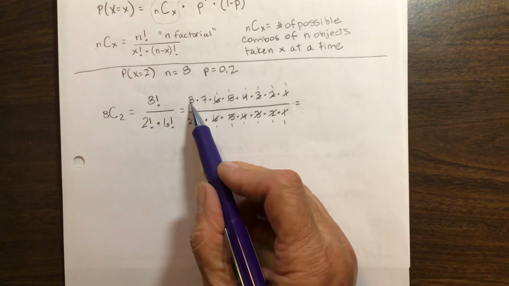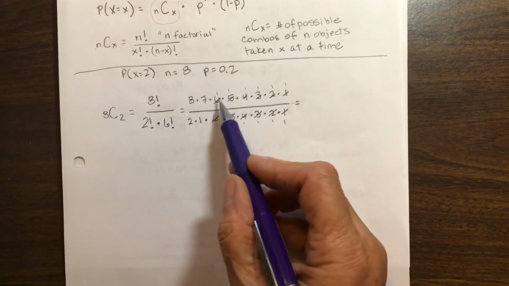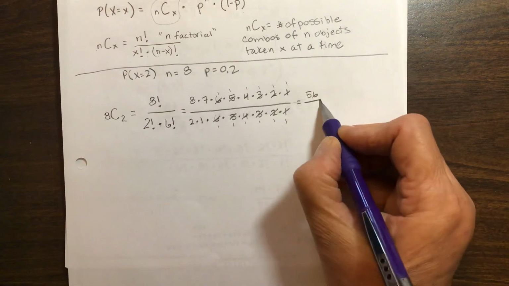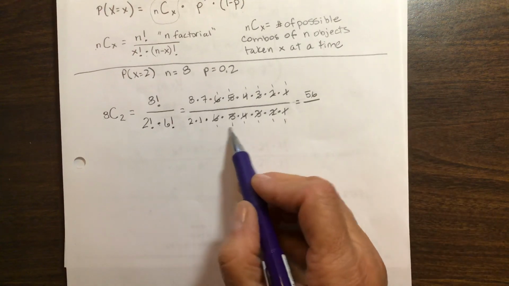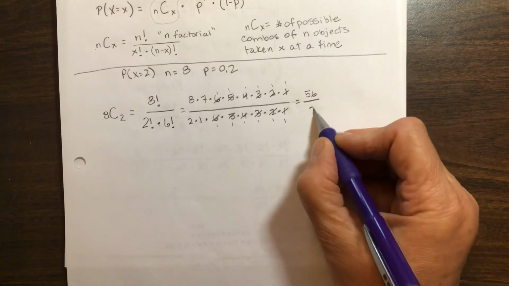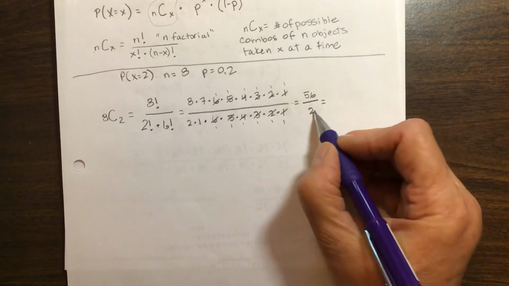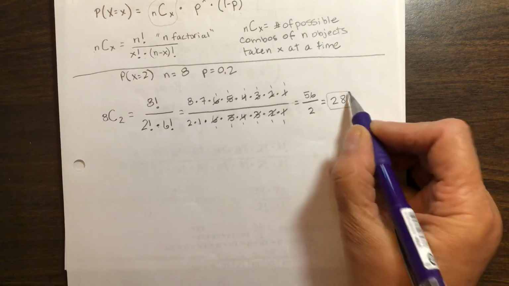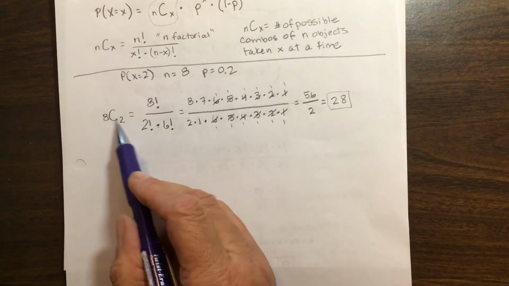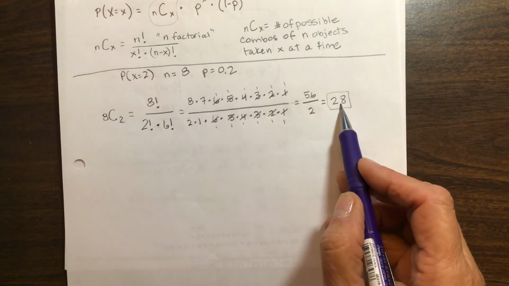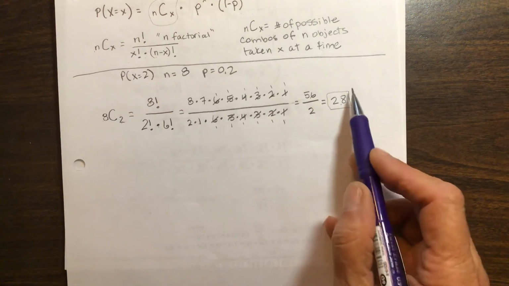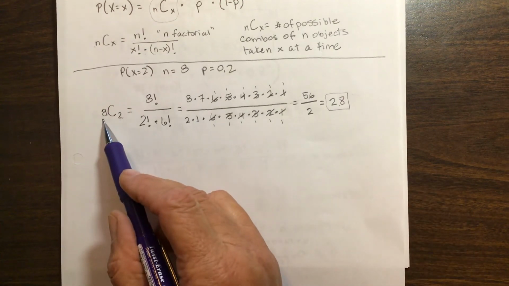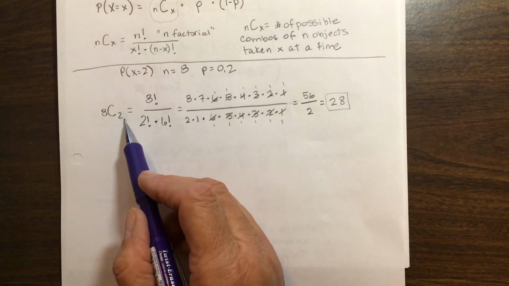Okay, so now we have 8 times 7 times 1 times 1 times blah, blah, blah, which is really just 8 times 7. And here we've got 2 times 1 times blah, blah, blah, blah, which is still just 2. So 56 divided by 2 is giving us 28. Okay, so 8 choose 2 gives us 28, meaning there's 28 combinations possible if we have 8 objects and we're only going to choose 2 of them at a time.